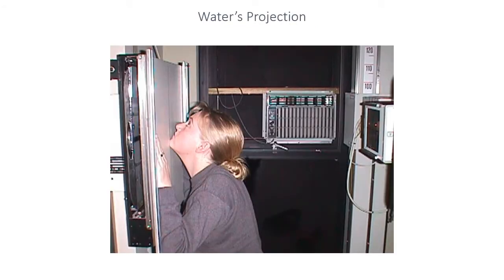This photograph shows a patient in a Waters projection, and you can see that this is a young patient who's very likely to be able to move quite freely, and yet it's still quite an uncomfortable position. You can see that the neck has been extended quite a long way.